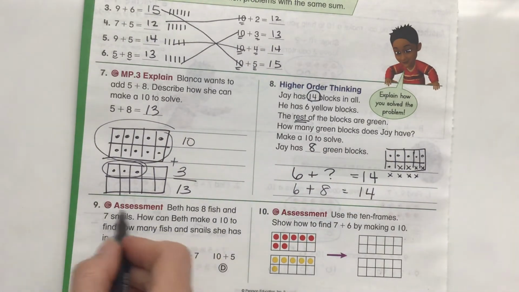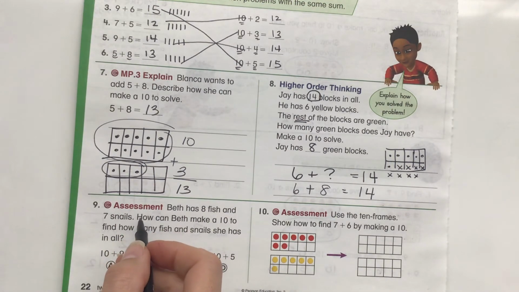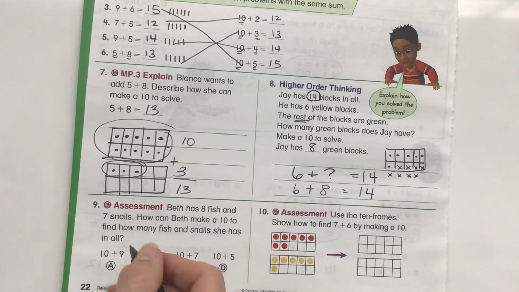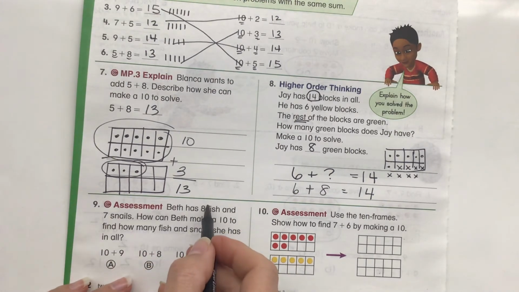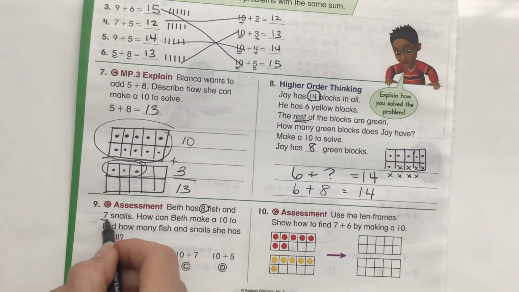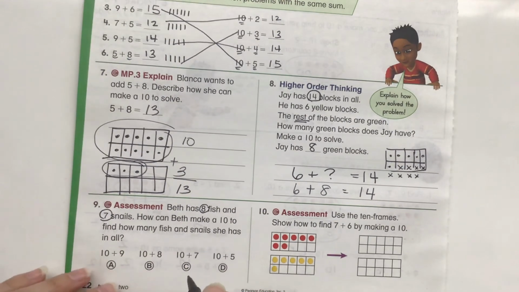Okay, here are 2 Common Core assessment problems. Again, when we see these, we're going to have questions just like this on our tests at the end of the unit. So let's take a look at this. Beth has 8 fish and 7 snails. How can Beth make a 10 to find how many fish and snails she has in all?